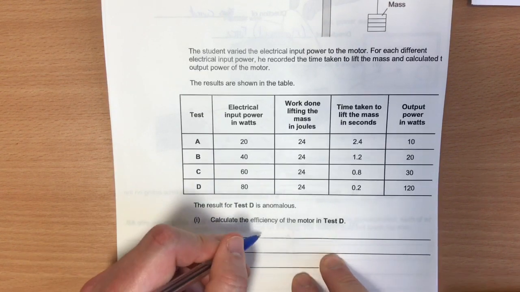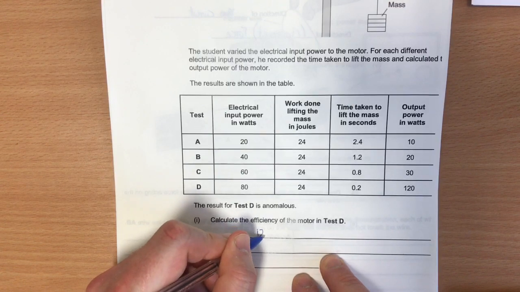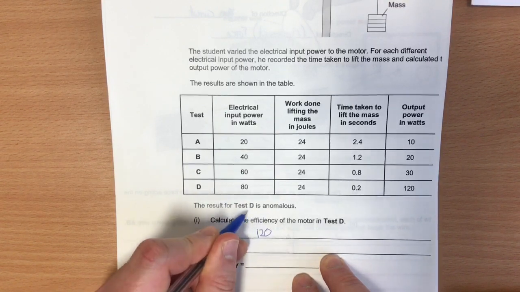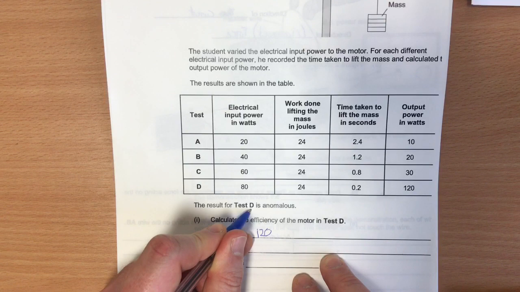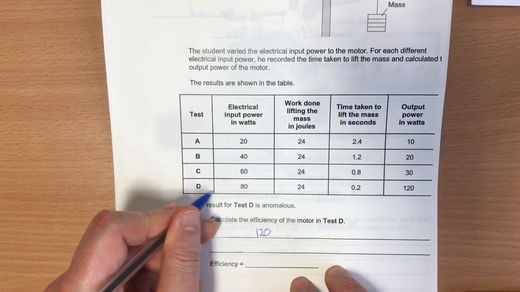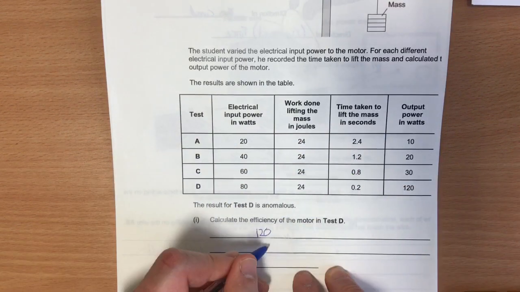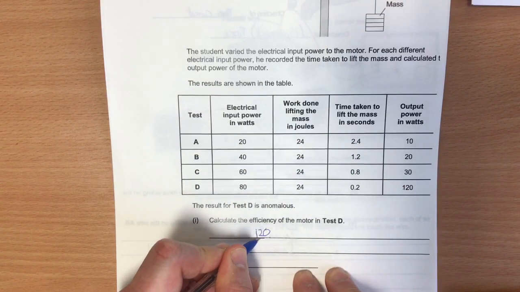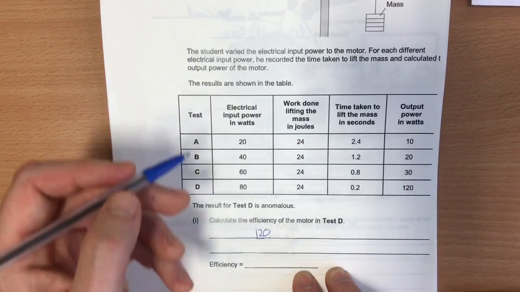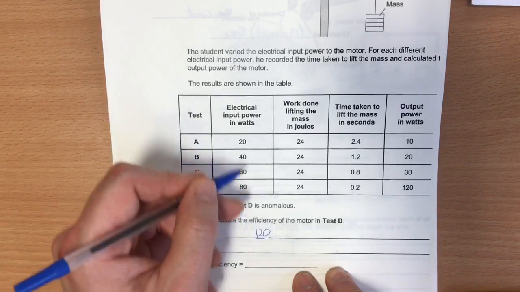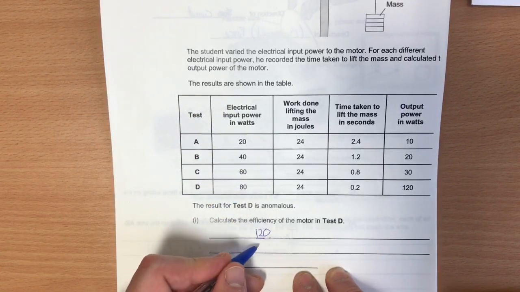So efficiency is equal to the output. So remember it's test D. So test D, the output is 120. So I'm doing the output divided by the input power. So again, test D, my input power is 80.